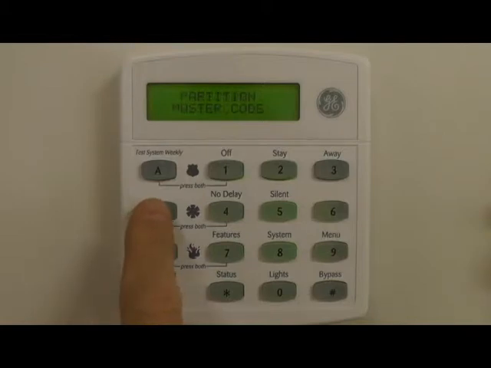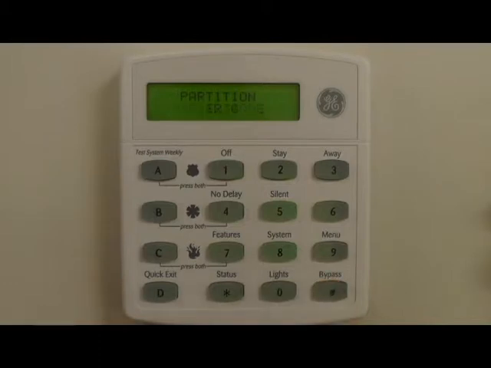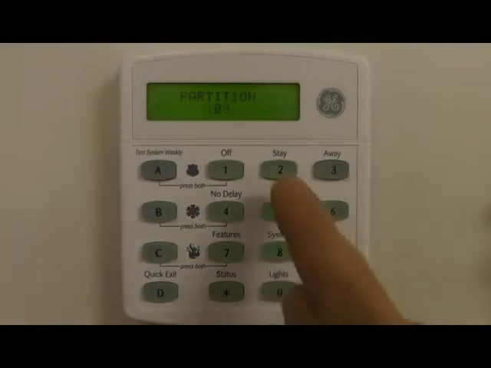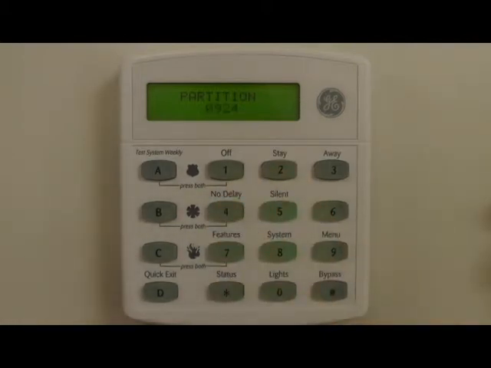So I can go to user codes and change user codes. I can change the master code. Let's change the partition master code. I'm going to press bypass. That's my enter key. And we see now that our master code is 1, 2, 3, 4. But let's change it to something we can remember. Well, let's see. My birthday is September 24th, 0924. Bypass. So now I've changed the partition master code from 1, 2, 3, 4 to 0924.